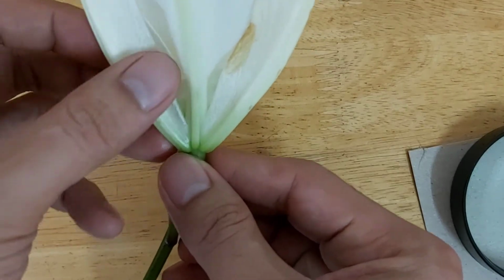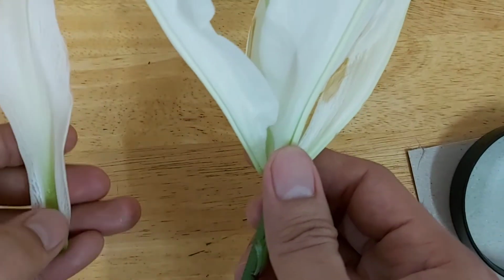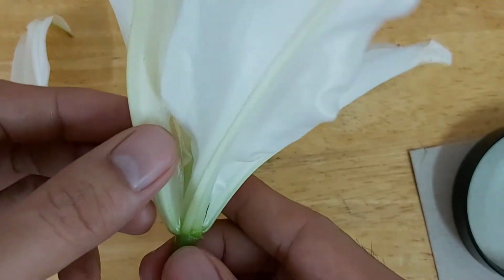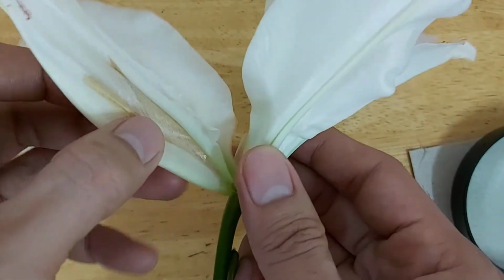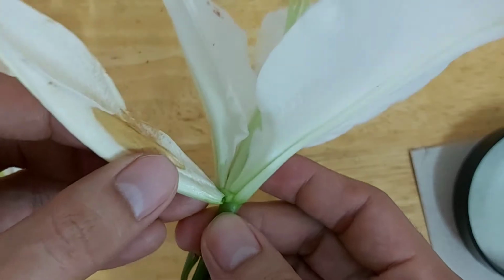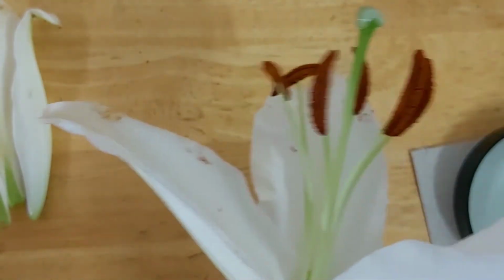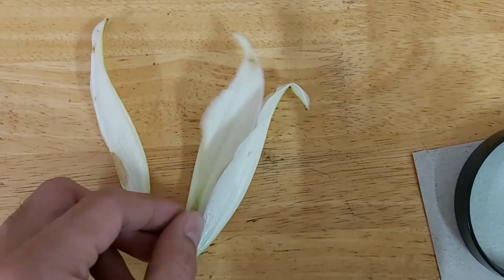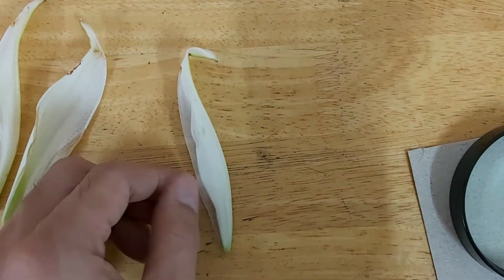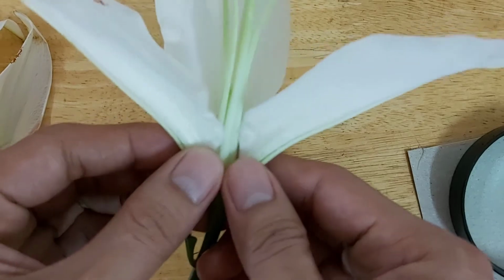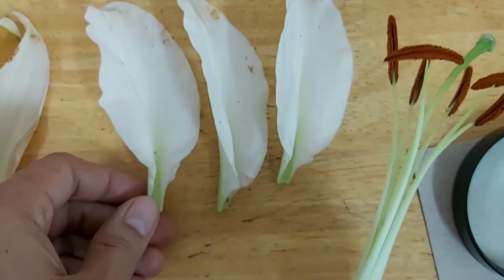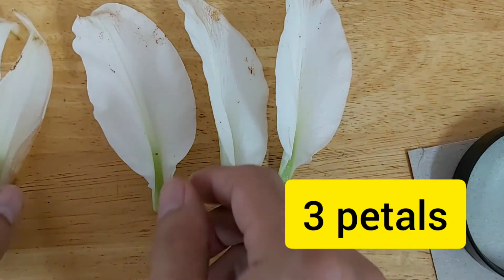So we have the first one. This is the sepal. And then the next one, which is at the bottom also, that's 2, and the last one here, that's 3. So the flower has 3 sepals. Then next, let's go to the petals. We have 1, 2, and 3. So we also have 3 petals.